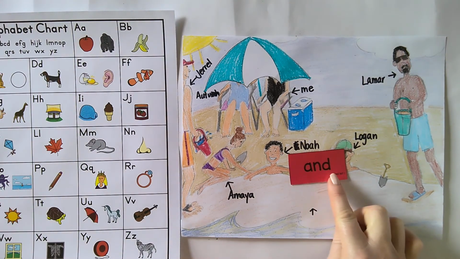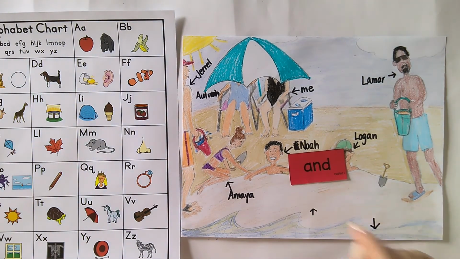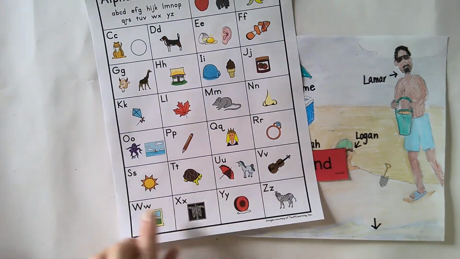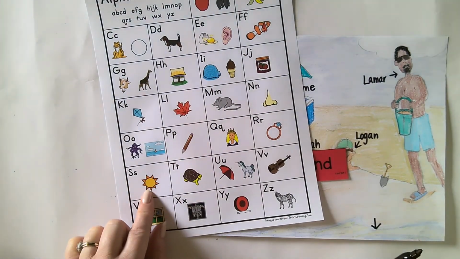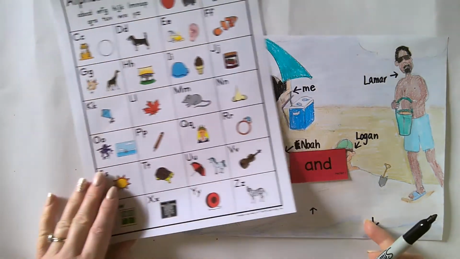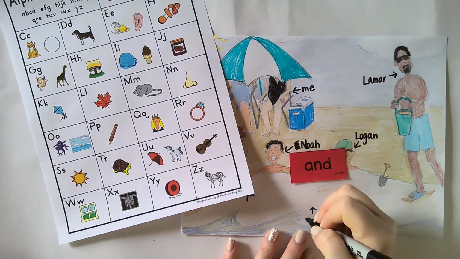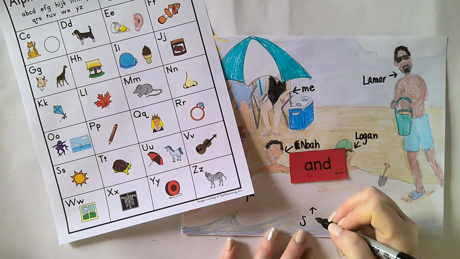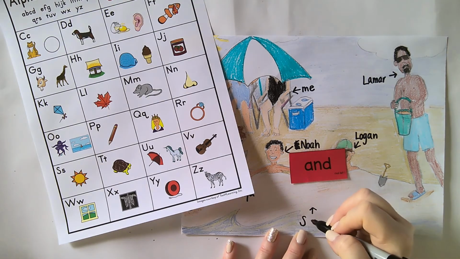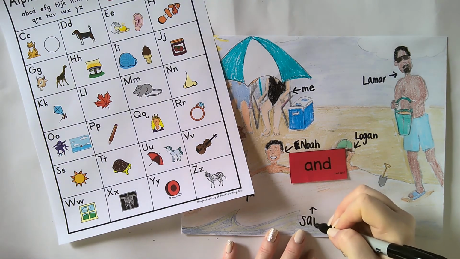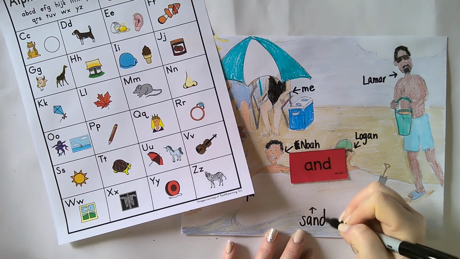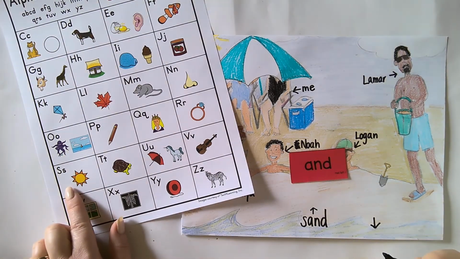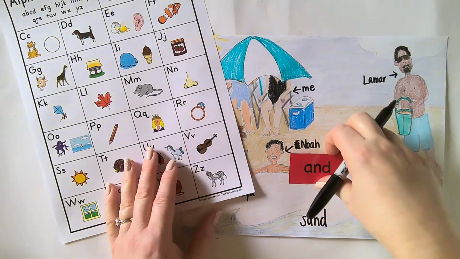And so then I just really need to focus on what other sound is there. This says and. I want this to say s and, s and. What letter makes that s sound? It's like the one I hear in sun. So I've got to make an S. And so I've used my alphabet chart to help me out. I've also used my word cards there.